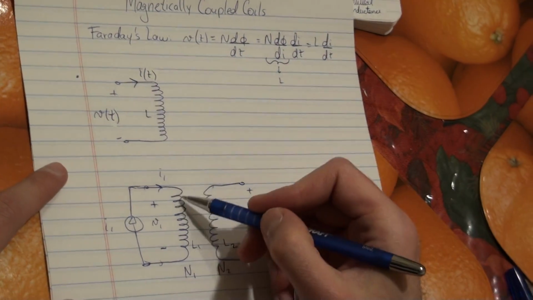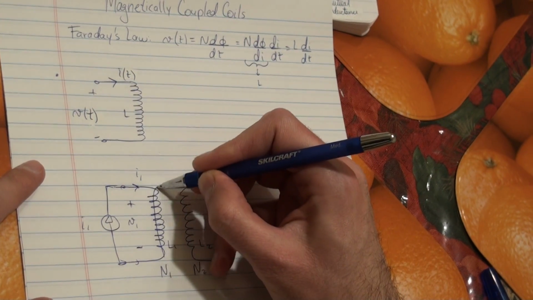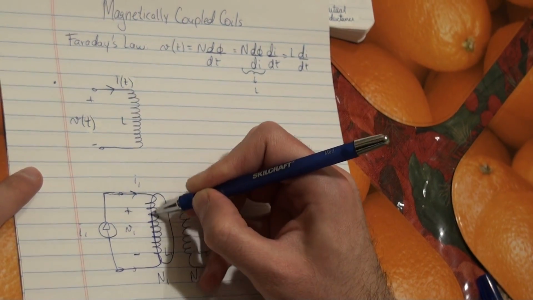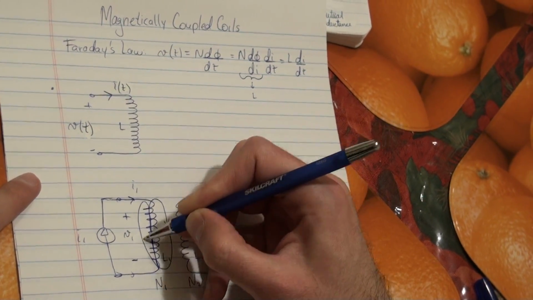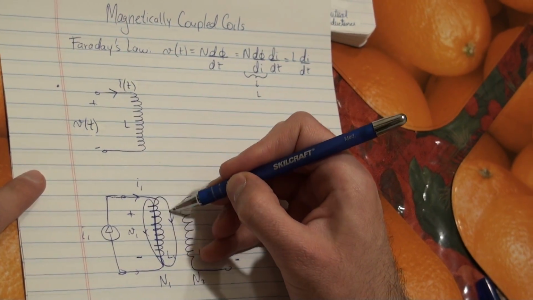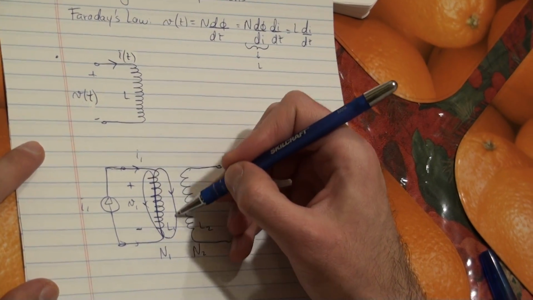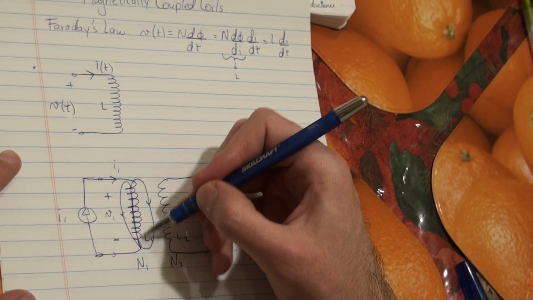As the current flows in this inductor, it's going to create a magnetic field, something like this. Now, there's some magnetic flux that goes like this and falls here. It doesn't reach the other coil.